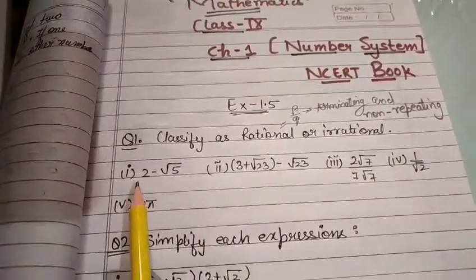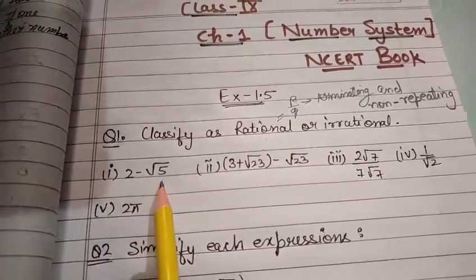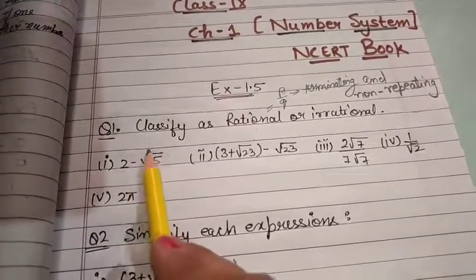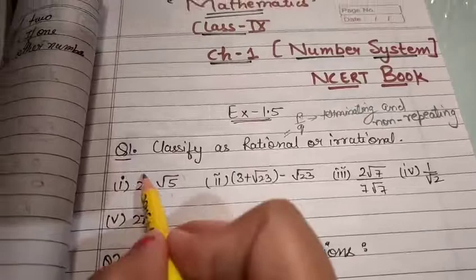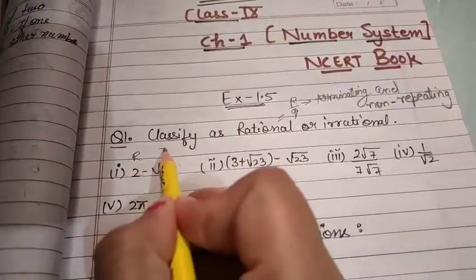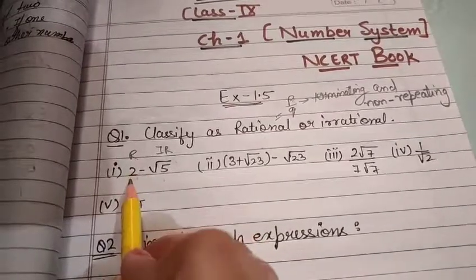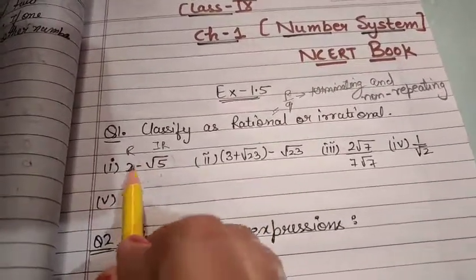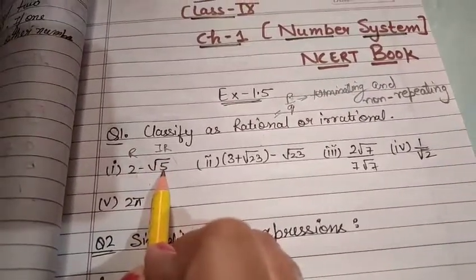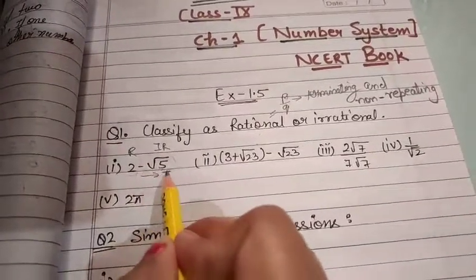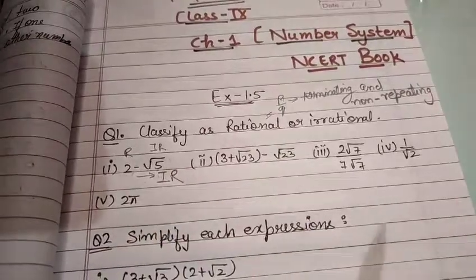Now look at the first one, 2 minus root 5. You know 2 is a rational number and square root of 5 is an irrational number. It is rational, it is irrational, and we know the sum and the subtraction of any rational and irrational number is always an irrational number. So this is irrational.